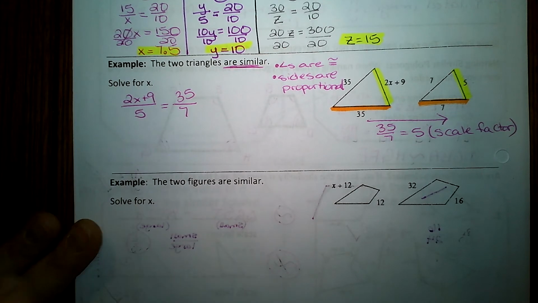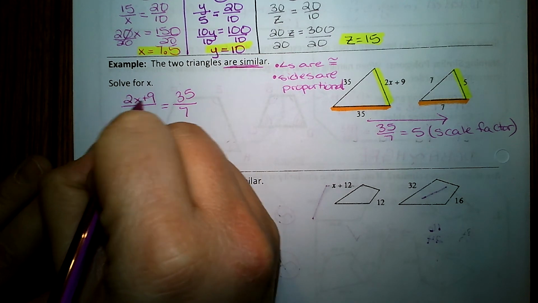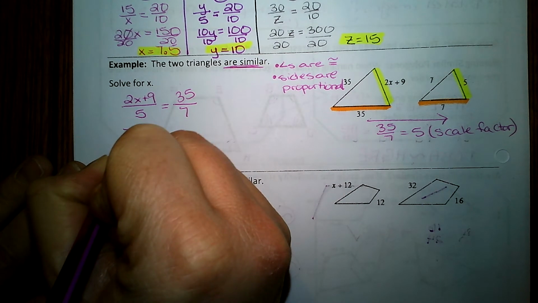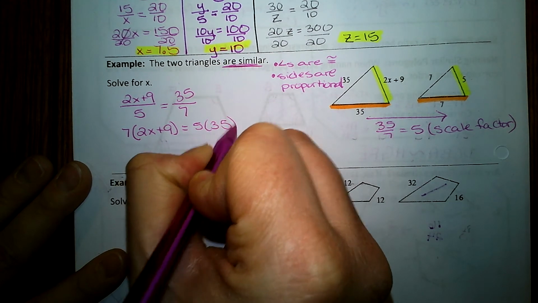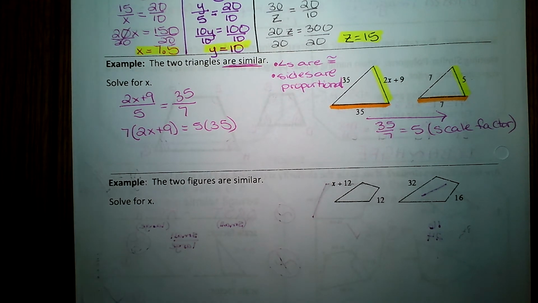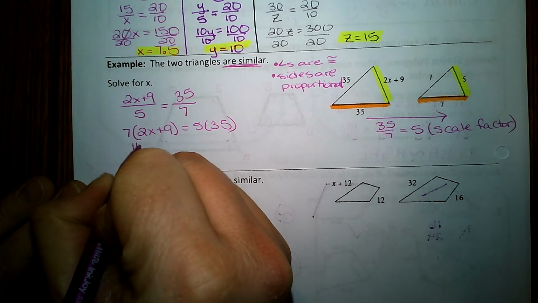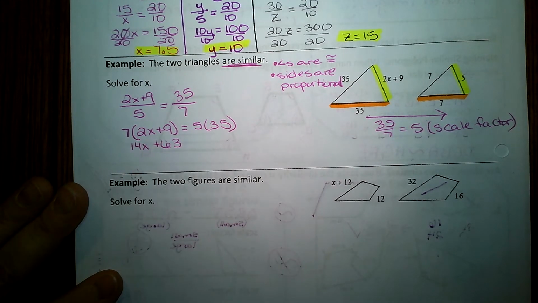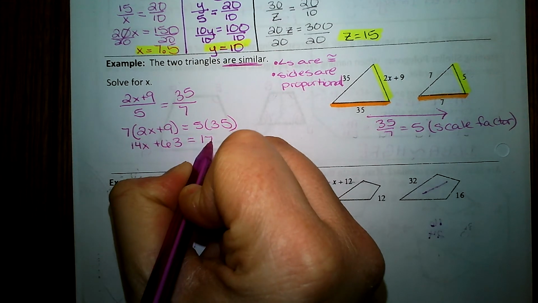Cross multiply. Now, a little algebra help here. When you are cross multiplying something that's a binomial with two parts, you are taking the 7 and you're multiplying it by both of those parts. It's a big distribution problem. So it's going to look like this. It's not just 7 times 2x. It's 7 times the entire value. Now we need to distribute. 7 times 2x is 14x. 7 times 9 is 63. And 5 times 35 is 175.